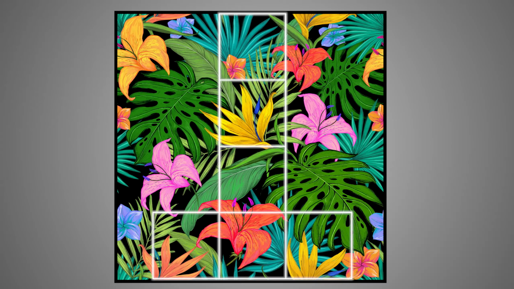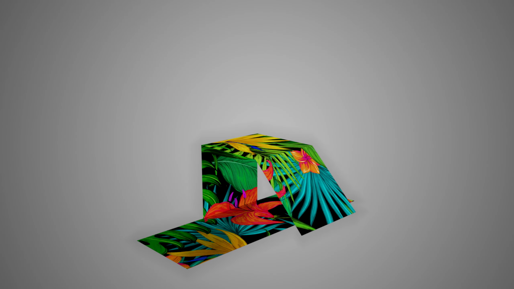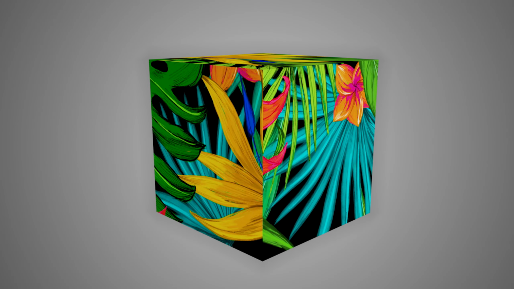You can see here with the cuts applied, the cube has now unfolded into this 2D shape. This shape now acts as our UV map, which is ready to take a 2D texture. If this UV map has been done correctly, if we fold the 2D object back up into a 3D object, we should see the 2D texture has been applied quite effectively.